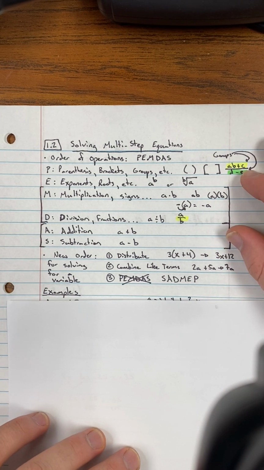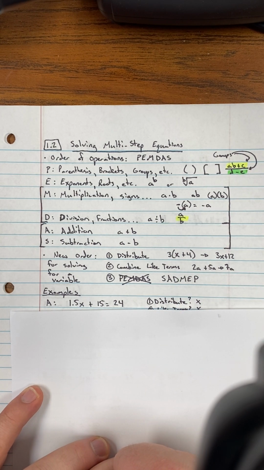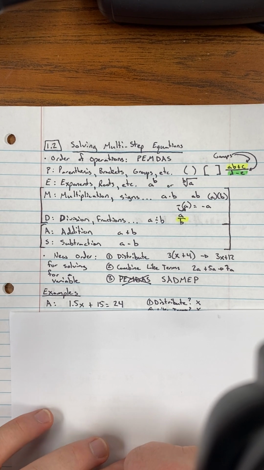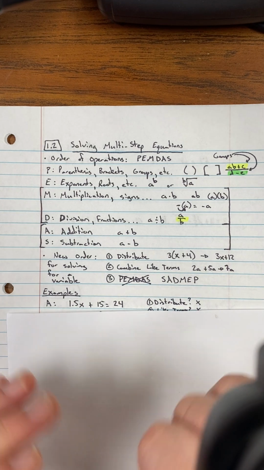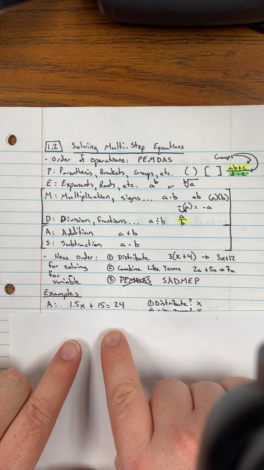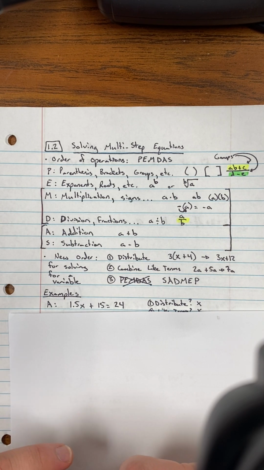So here's some examples. Example A is 1.5x plus 15 equals 24. So if I'm looking at this, I would first ask, is there any kind of distributive method? Well, I don't see any parentheses, so I'm going to assume there's no distribution that needs to happen, no distributing. So I'm going to put an X next to that. Don't need to do that step.